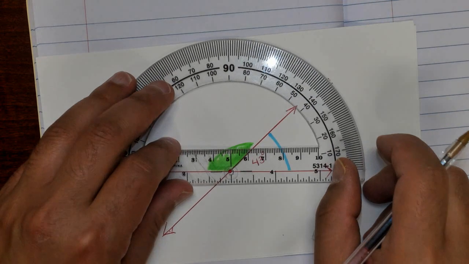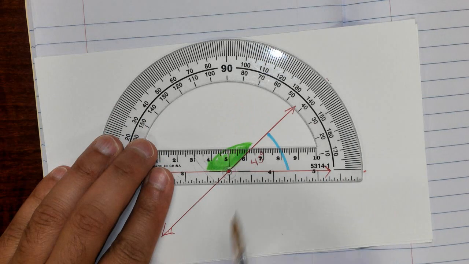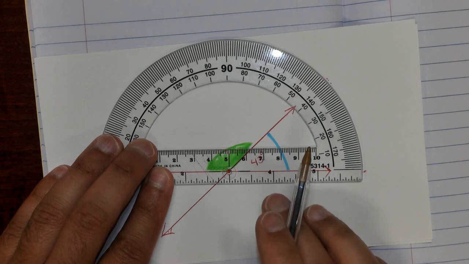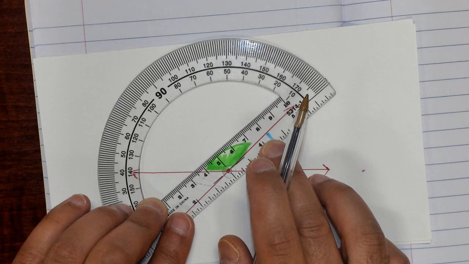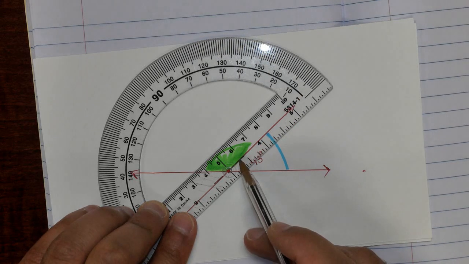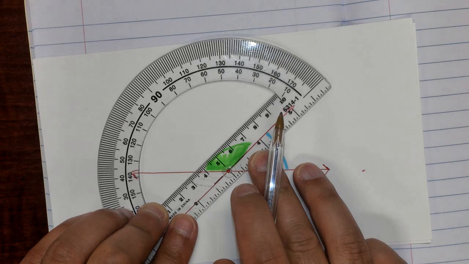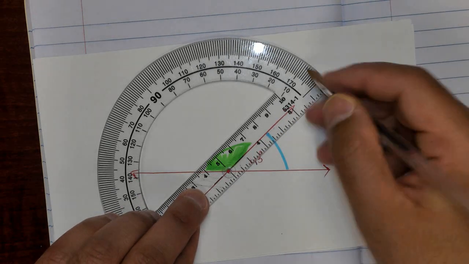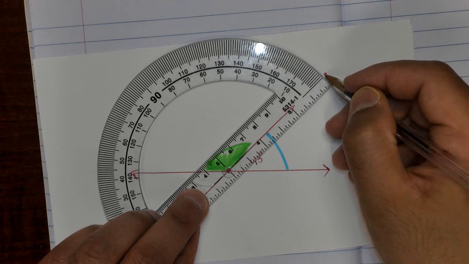First, you center your protractor on the endpoint. I'm going to make this ray my 0. So I'm going to rotate my protractor and line up the line that you see here next to the endpoint. Line them up to this ray. So this ray becomes my 0 ray.